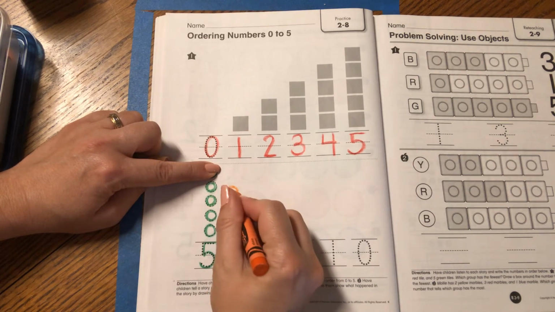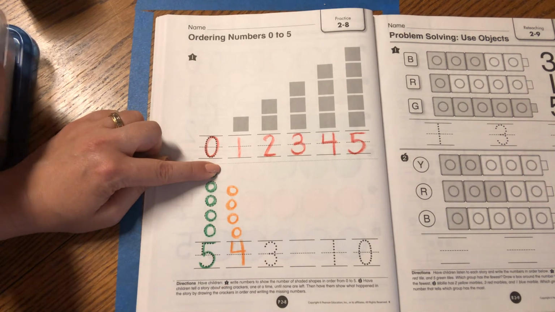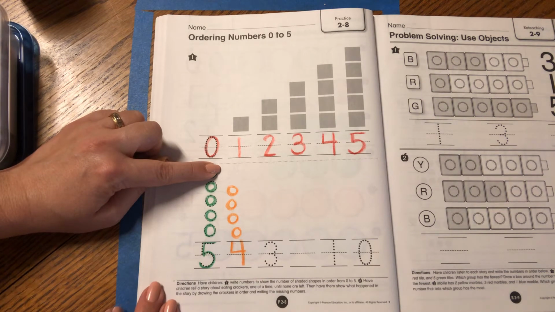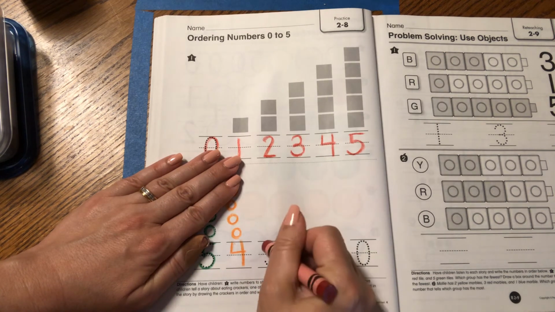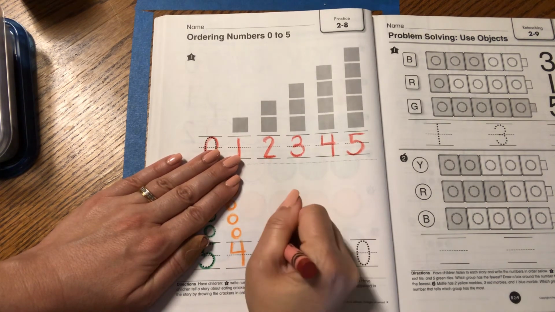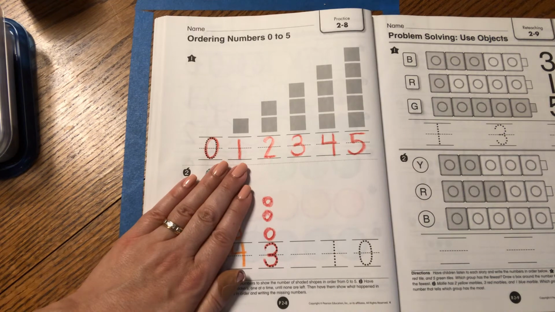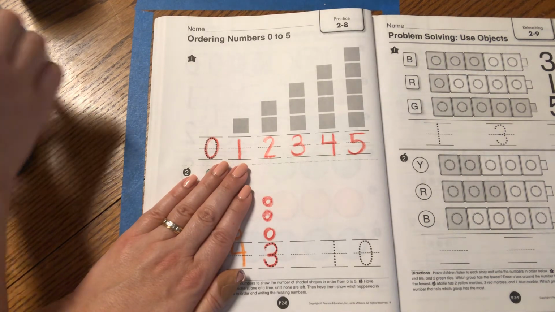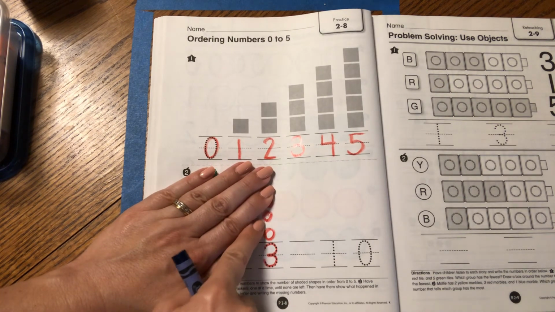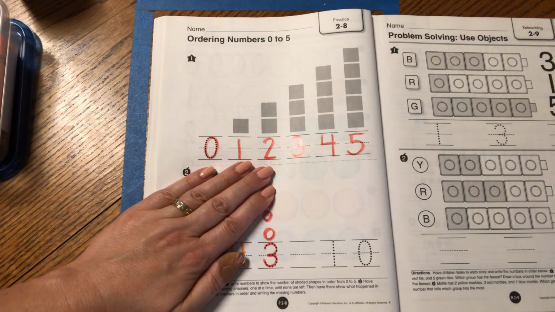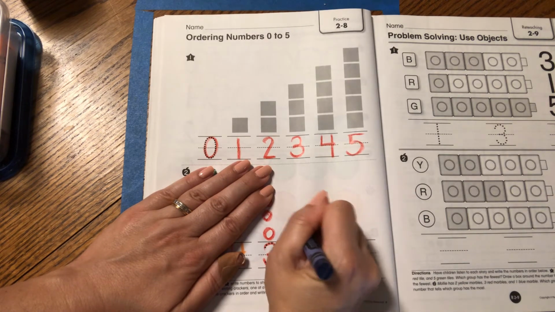1, 2, 3, 4. But I was still hungry. So I ate another cracker. Oh my goodness. How many crackers do I have now? I have 3 crackers. 1, 2, 3 crackers. But Mrs. Itis was still hungry. So I ate one more cracker. How many crackers are left? 2 crackers. Excellent. 1, 2.